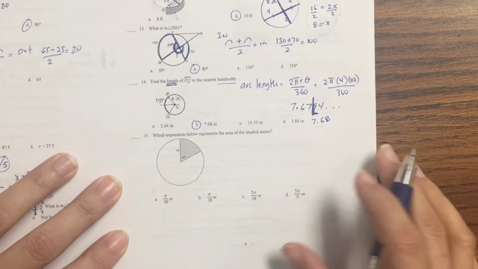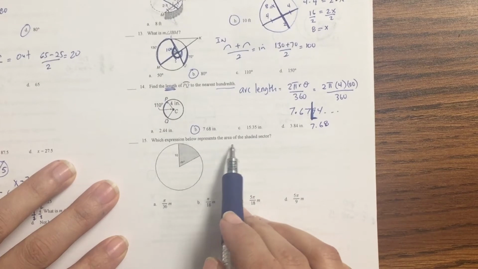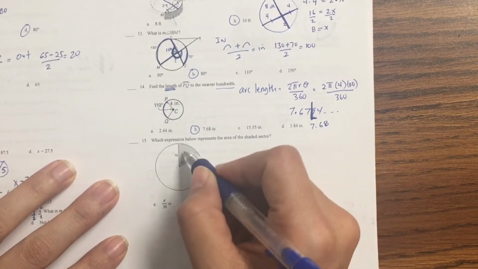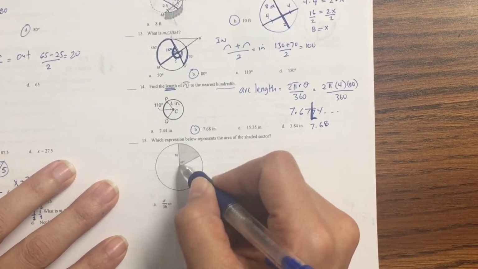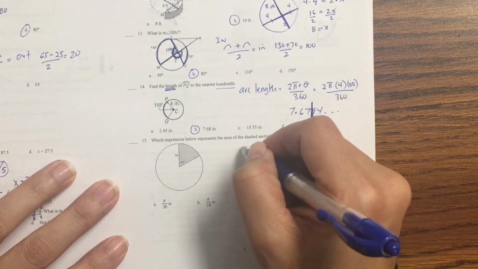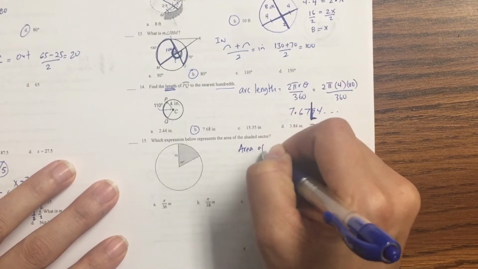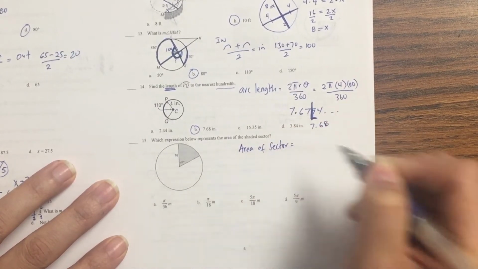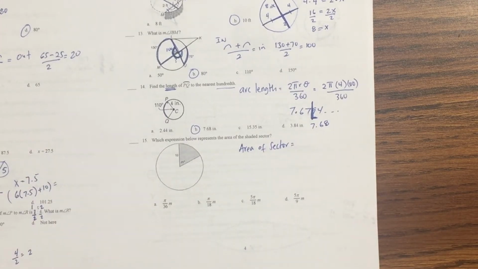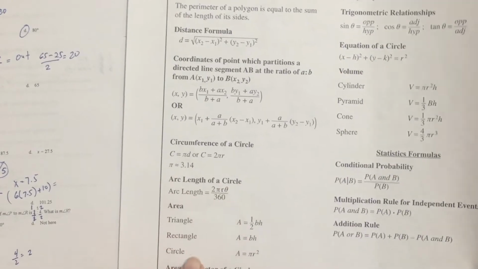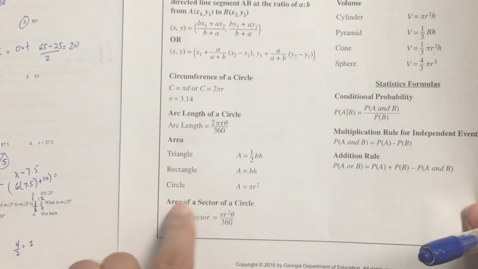All right, number 15. Which expression below represents the area of the shaded sector? So what is this? This is a sector area. So I'm looking for area of a sector. There's a formula for that, and you go find it. So arc length, area, area of a sector, bam. And you copy that down.